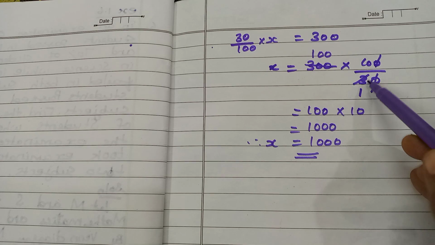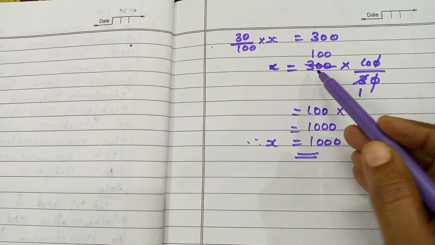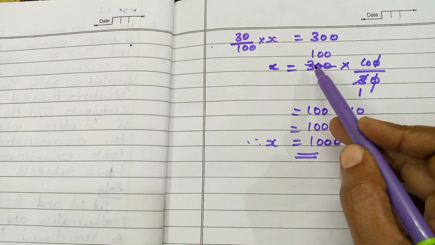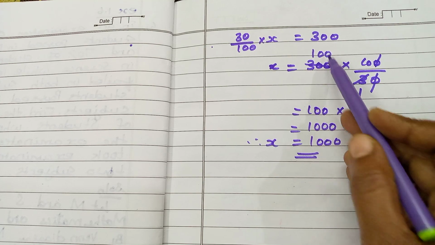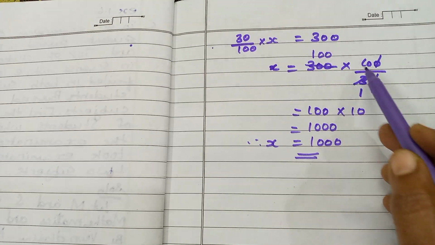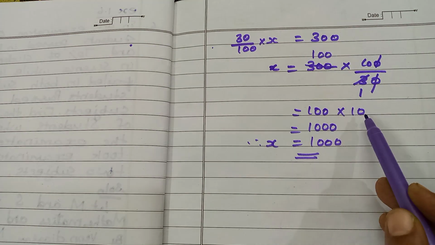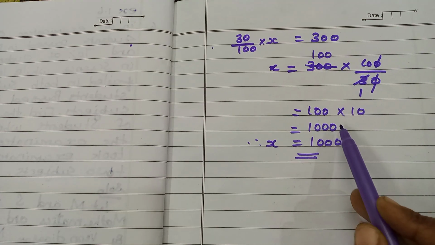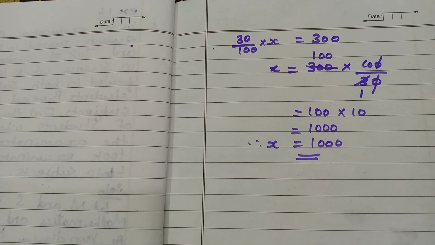Now this 3 and 300 can be cancelled. So 3 ones are 3, and 3 ones are 3 with two more zeros, so 100 into 3 is 300. Now 100 and 10 are there, so 100 into 10 we multiply, and we get 1000. That is the total number of students who appeared.